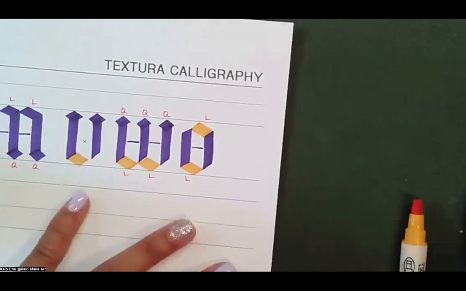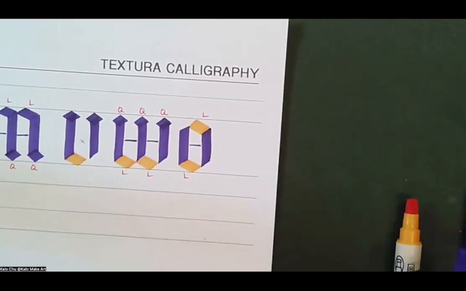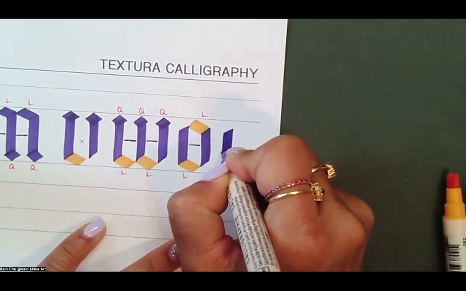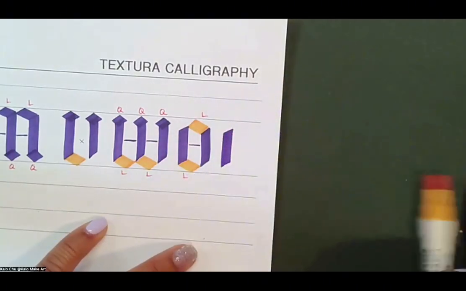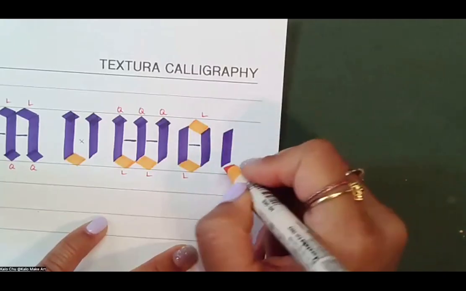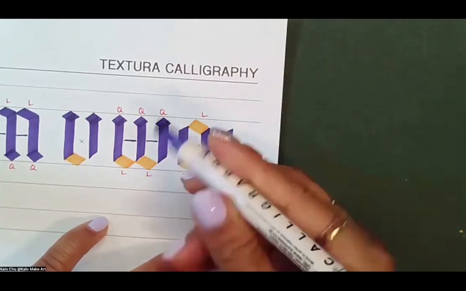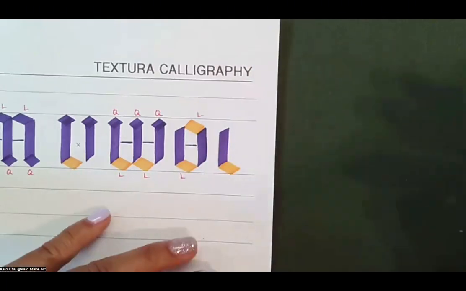And lastly, before move on to the miniskirts, I want to show you also the A. There you have the vertical. Now we use a lozenge here and the top as well.